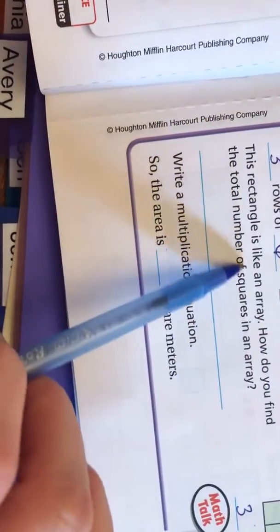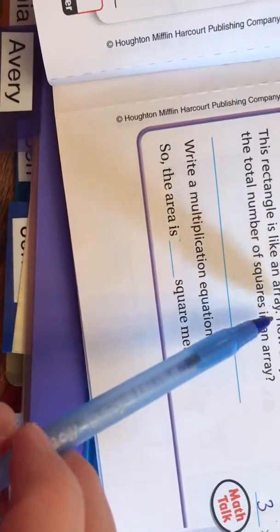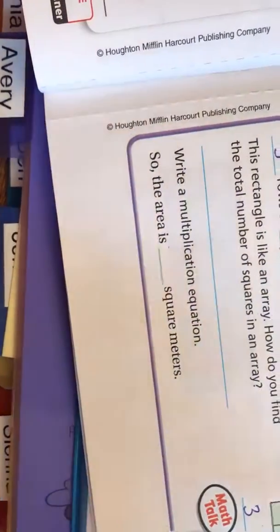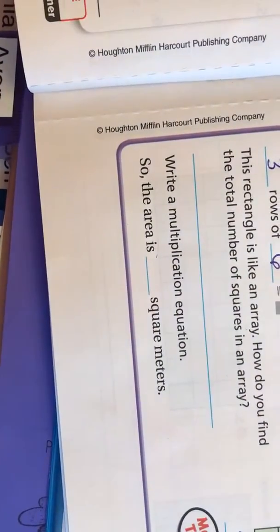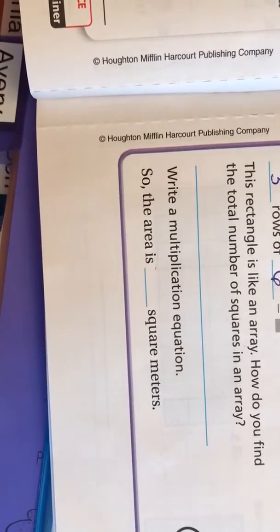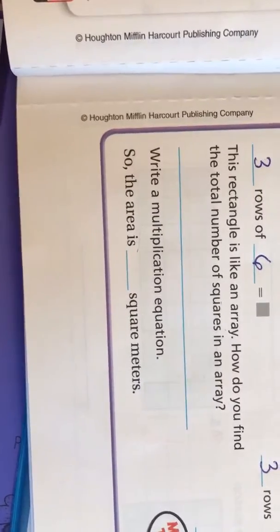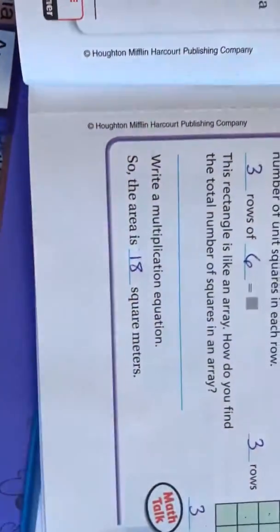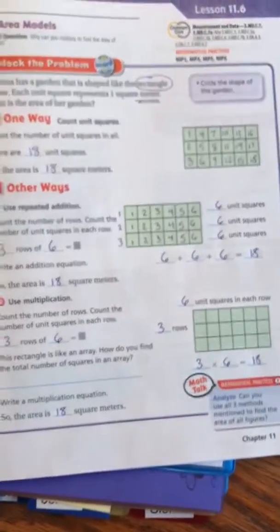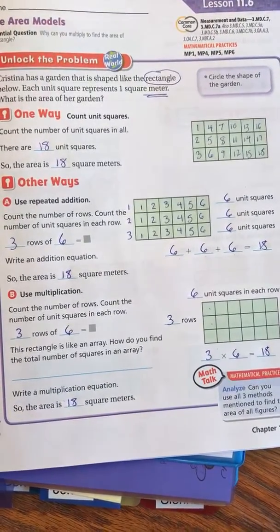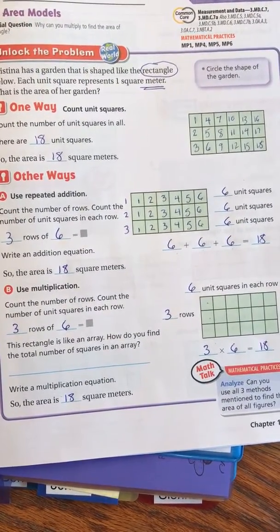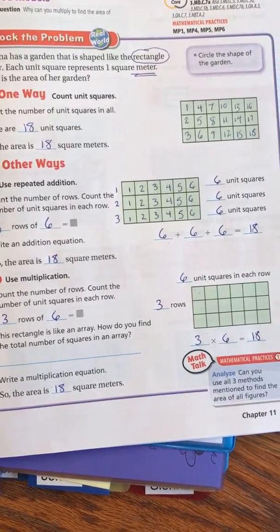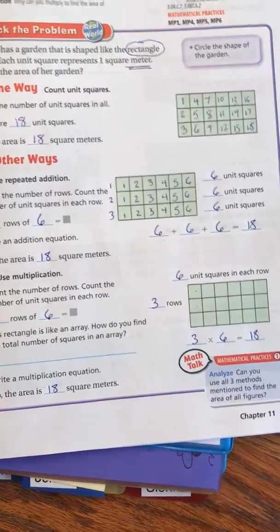So this rectangle is like an array. How do you find the total number of squares in an array? Well, we multiply the number of rows by the number in each row. And then we still got 18. So again, you can count all the squares, you can use repeated addition, or you can use a multiplication sentence because our rectangle is just like an array.